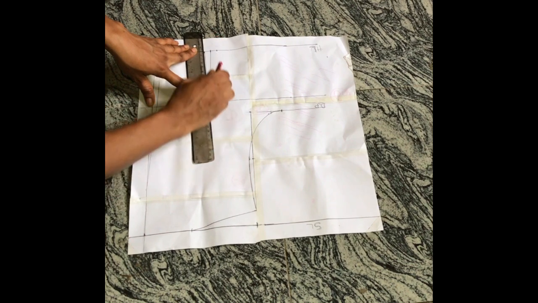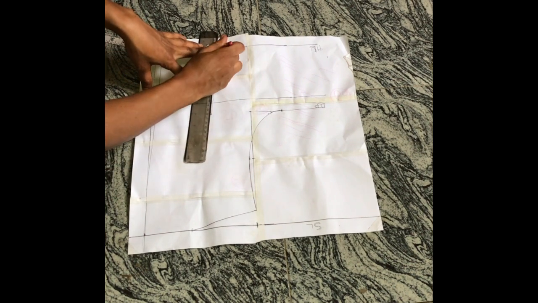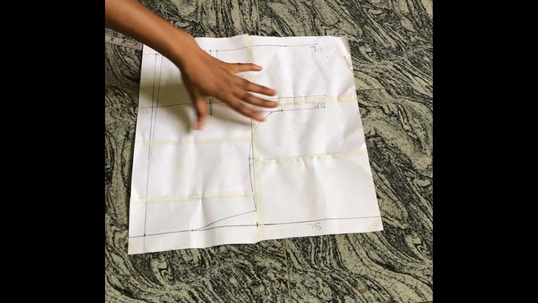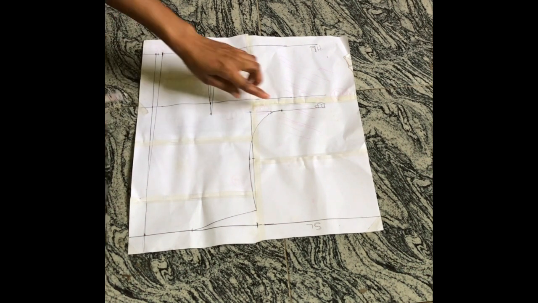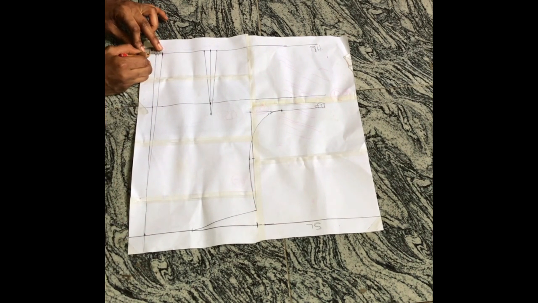Then I'll go ahead and redraw my zipper allowance. Remember, it's slanty right now, so you're going to place that 1 inch perfectly well. So I'm going to mark 1 inch there.